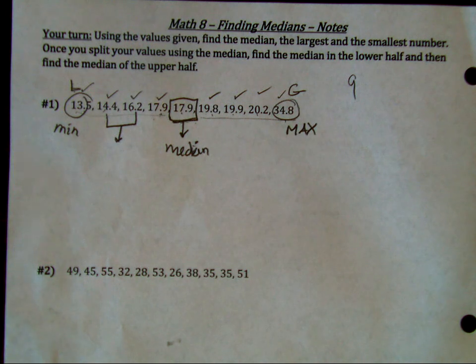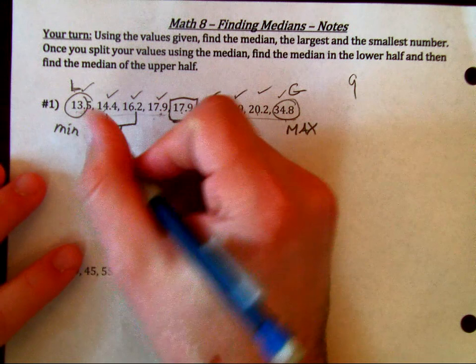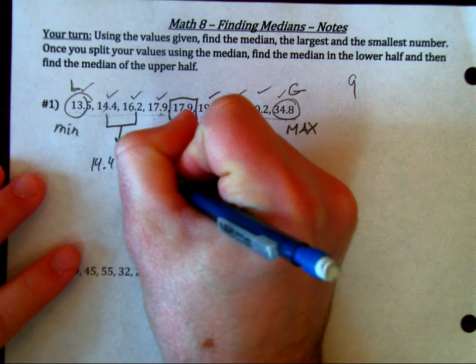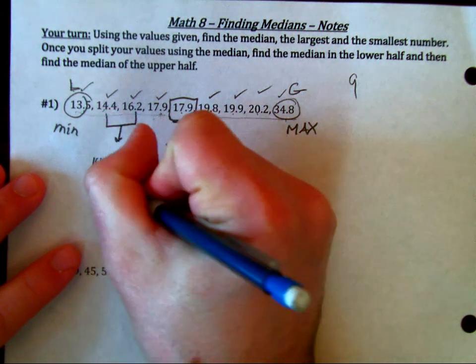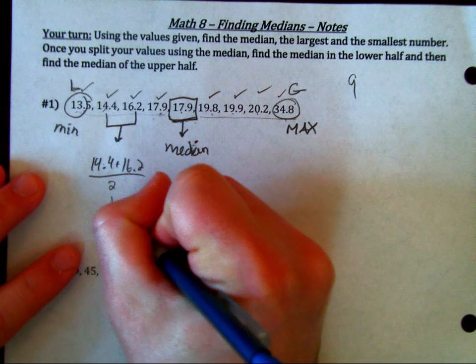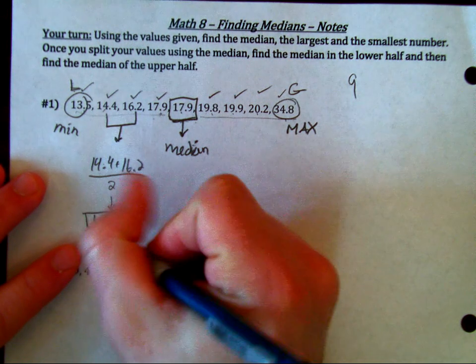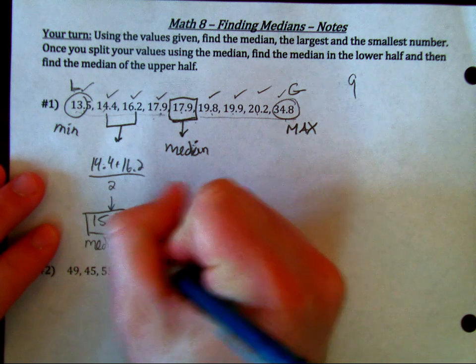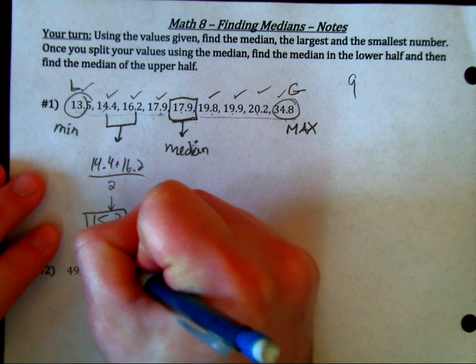Add these 2 numbers together: 14.4 plus 16.2, and divide by 2. That's 15.3. Box that in and call that the median of the lower half.